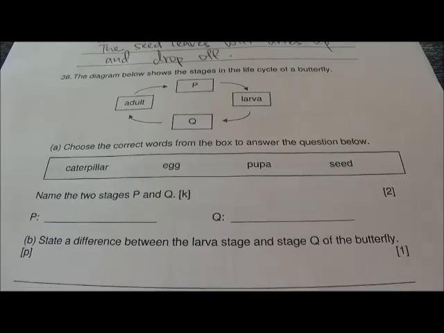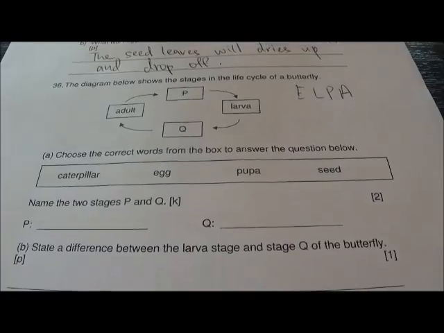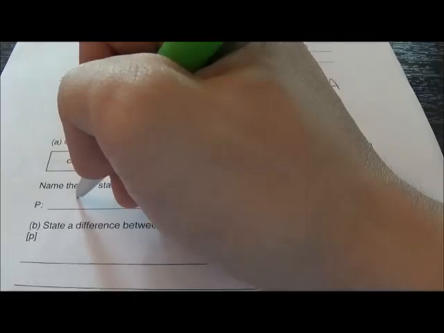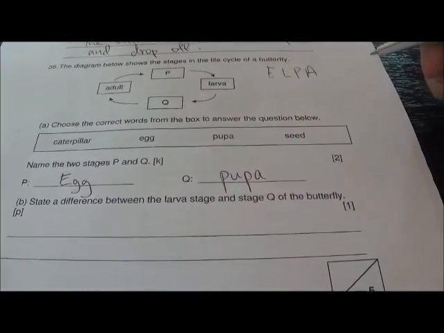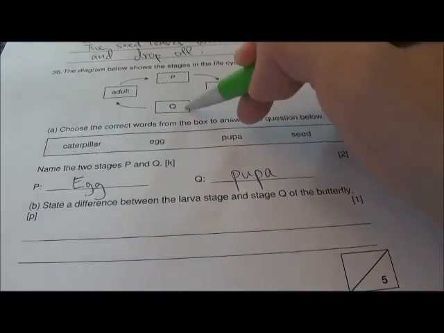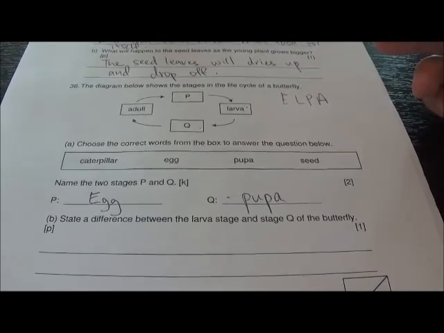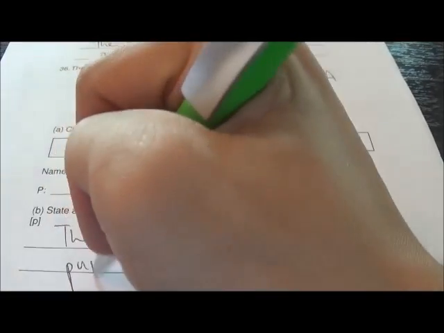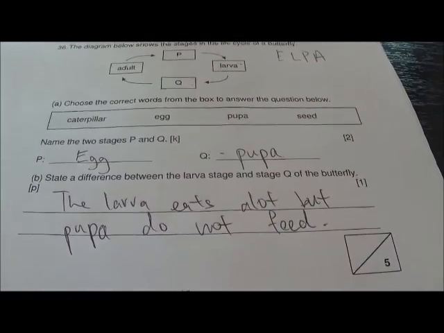Question 36. The diagram shows the stages in the life cycle of a butterfly. Butterfly is ELPA, alright? So choose the correct word and fill in. So egg, larva, pupa, adult. So P must be egg, Q must be pupa. State the difference between the larva stage and stage Q. Q is actually the pupa stage. So the main difference is that the larva eats but the pupa does not eat, right? Alright, that's the answer.